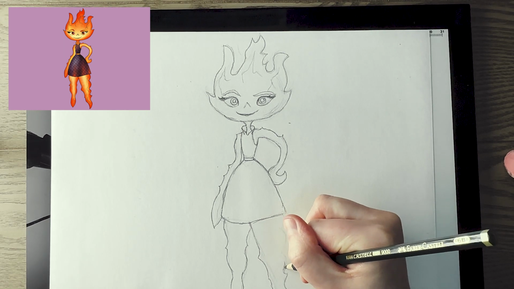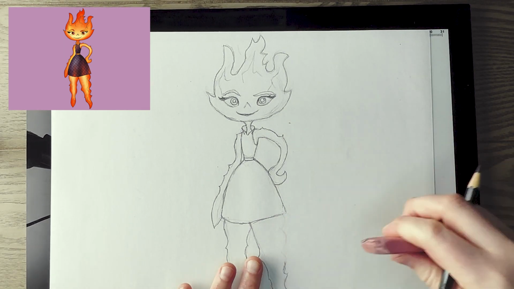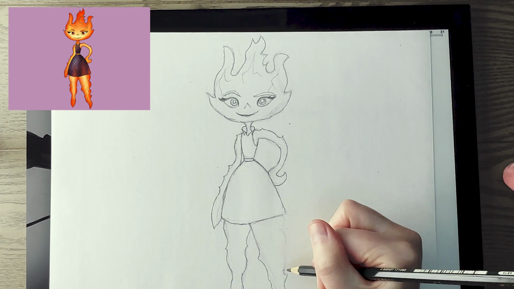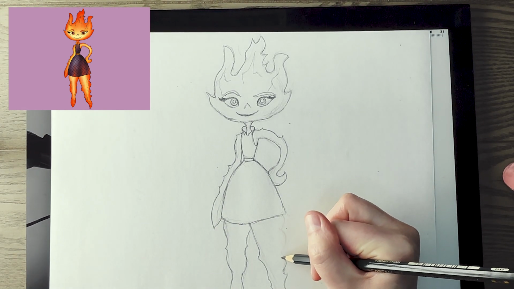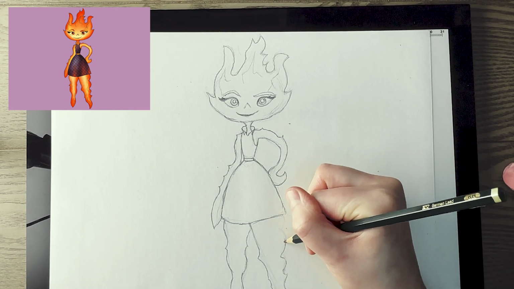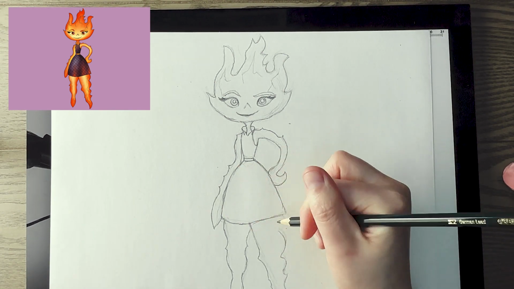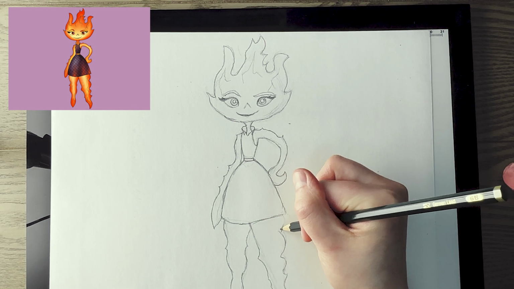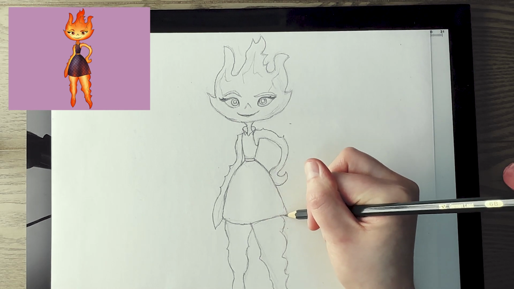It needs to be a little bit moved in this direction. Something like that.